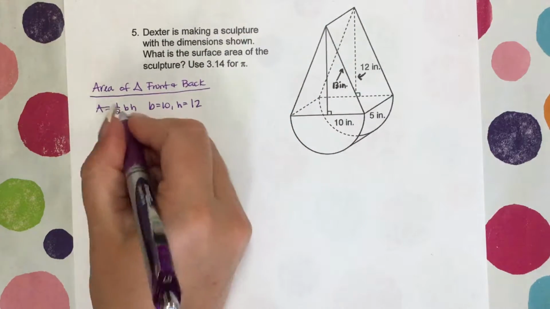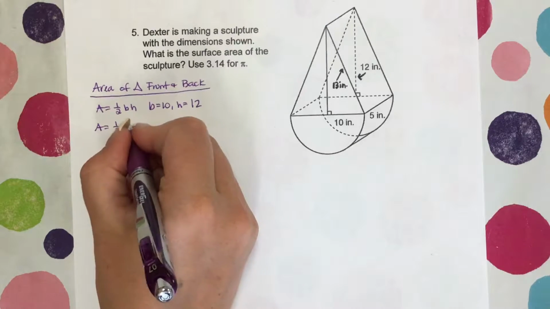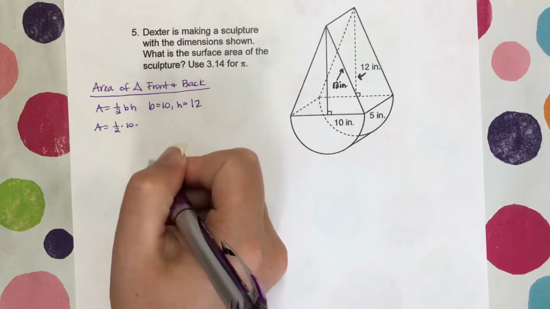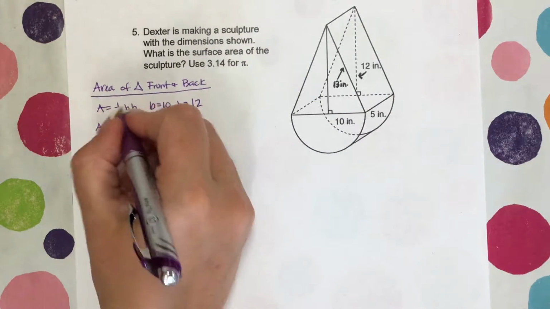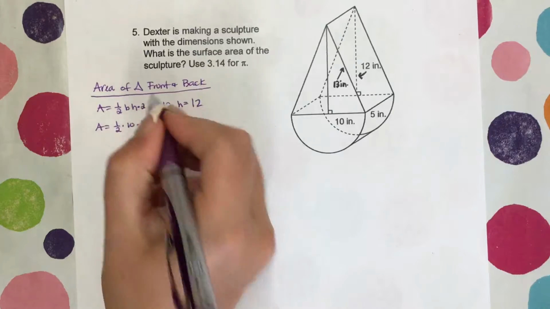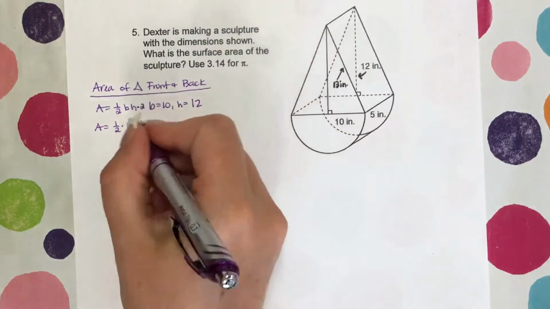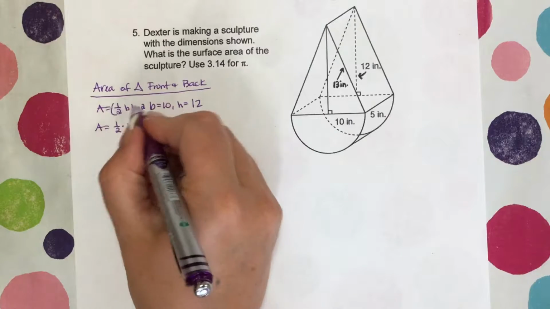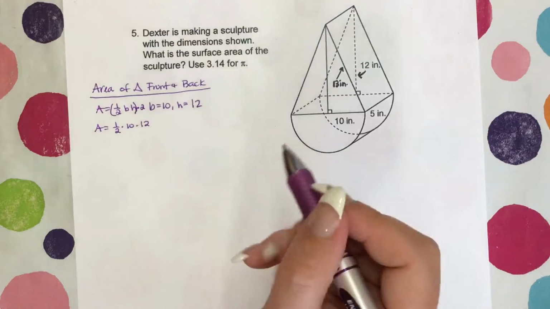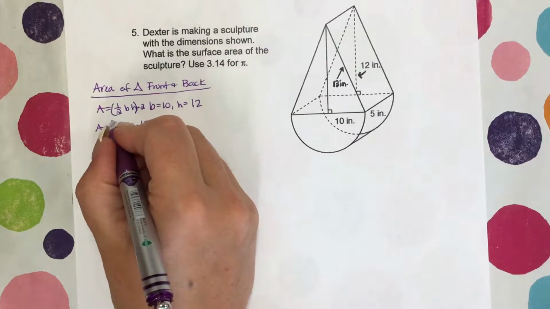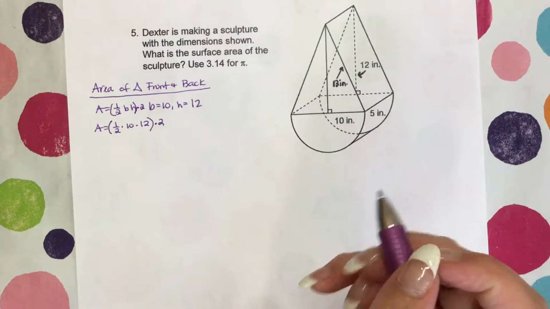And so we're just going to find the area. Area equals 1/2, the base is 10, times the height, which is 12. And oh, I forgot something. We're finding two of these, so we need to multiply this by 2. Right? Because there's a triangle in front and there's a triangle in back. So there's two of them. So this is the area of the triangle, 1/2 base times height, and there's two of them, so we've got to multiply it by 2. So we have to do that same thing down here. Multiply that by 2. Okay?